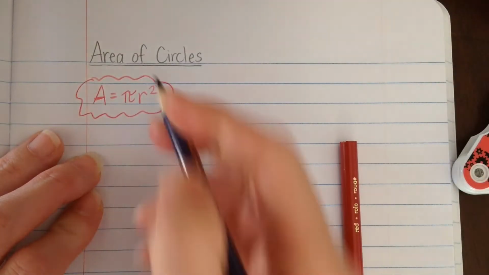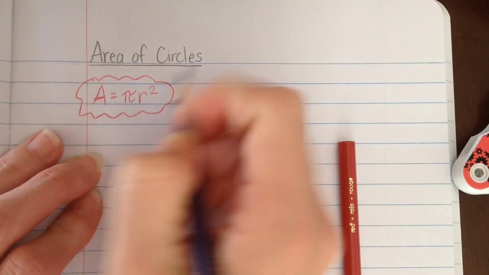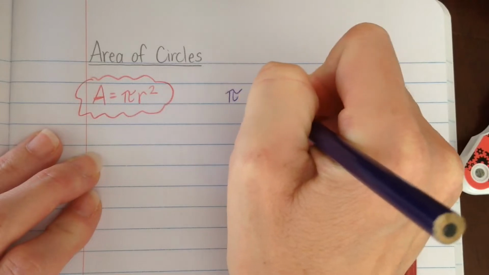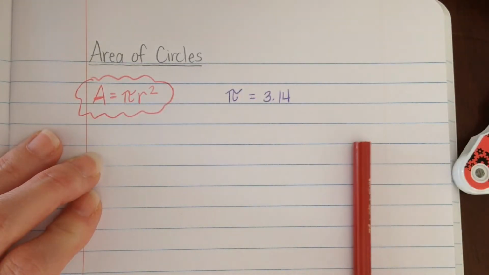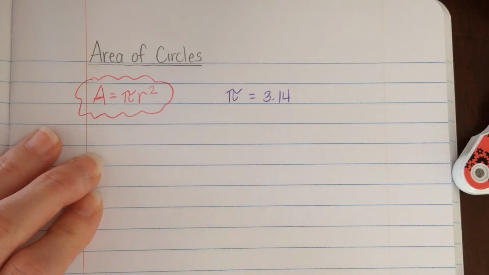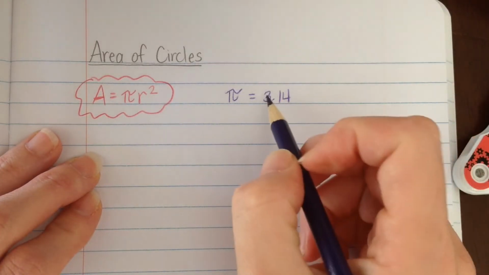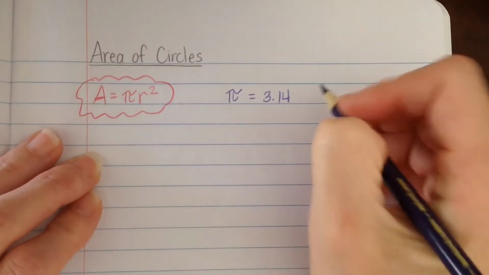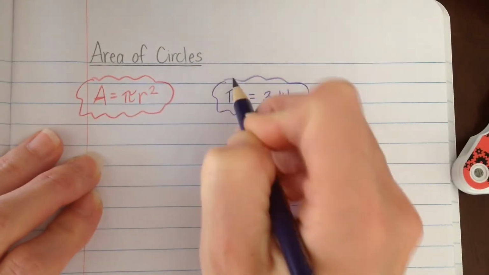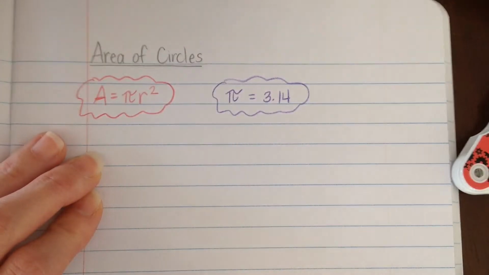Now, within this problem, you need to know that we use 3.14 as the value for pi. And for most of you, on the last day that we were actually in school, we did that little activity to discover what pi is. Pi is that number. I've got that poster on my board. It's 3.1415, and it goes on and on forever. But we just use this portion of it for our calculations.